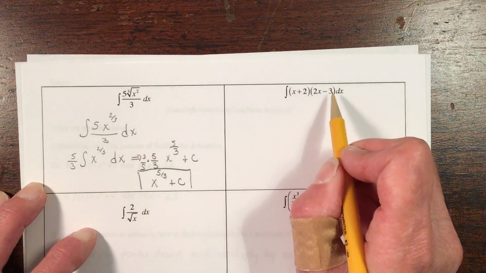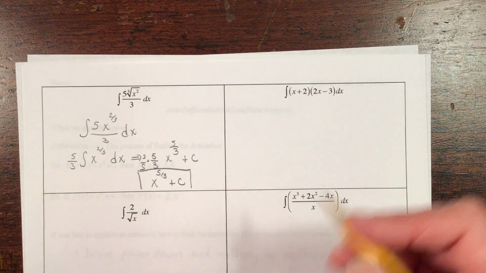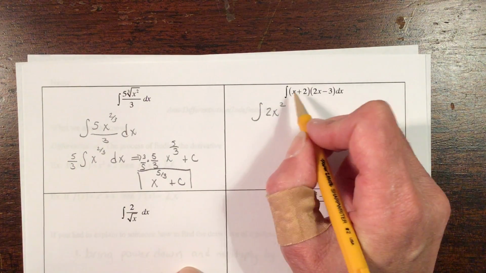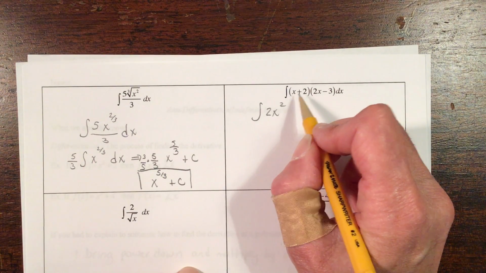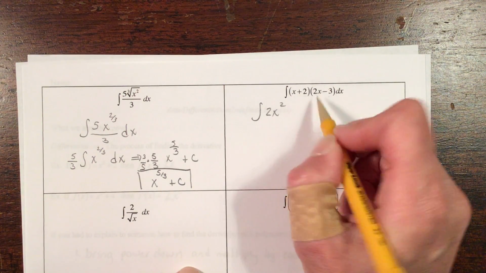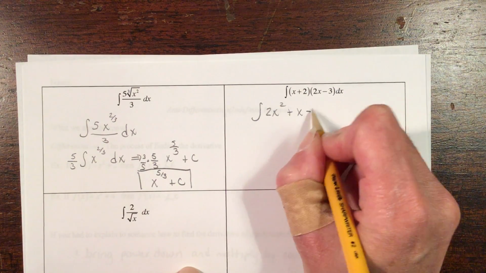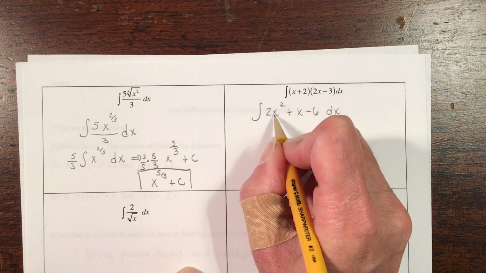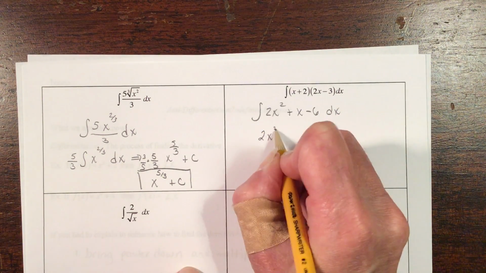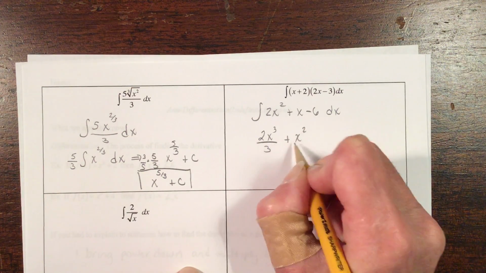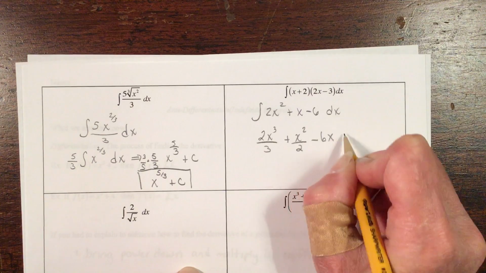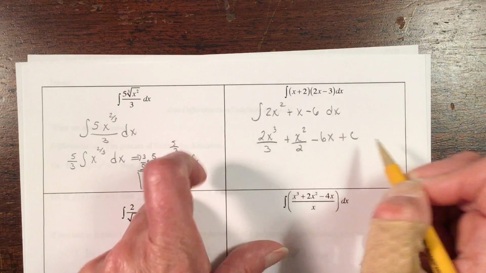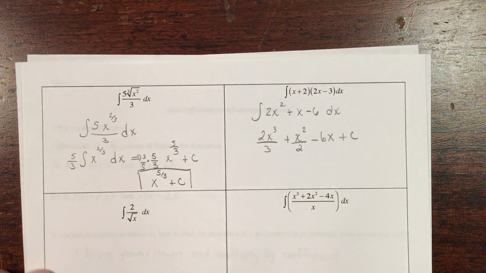Oh, this is a simple one. Okay, I don't have a backwards product rule, but I could just distribute this out. 2x squared, what do I get next? Minus 3x plus 4x plus x minus 6 dx. Okay. And you would wind up getting 2x cubed over 3 plus x squared over 2 minus 6x plus c. And just remember, when these two things go away when you take the antiderivative, you're just left with the plus c at the end.